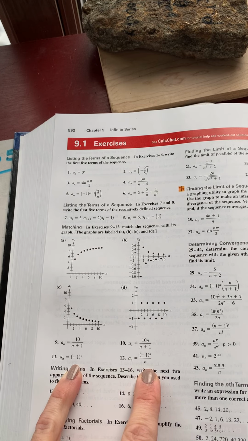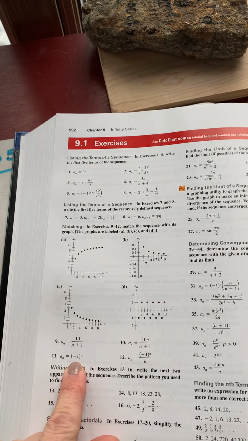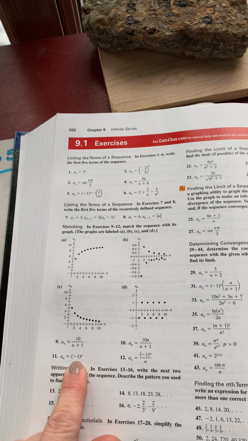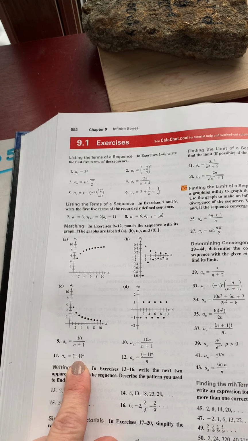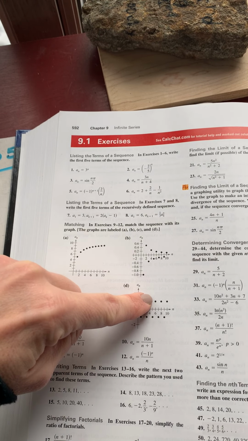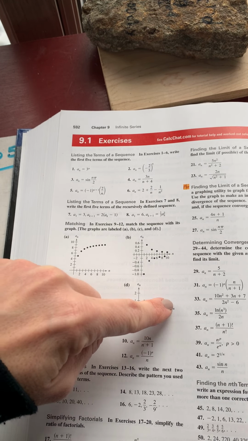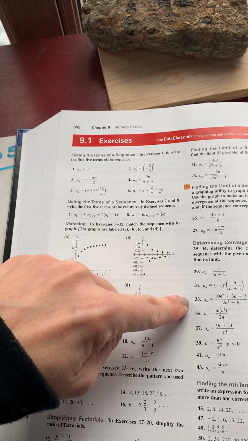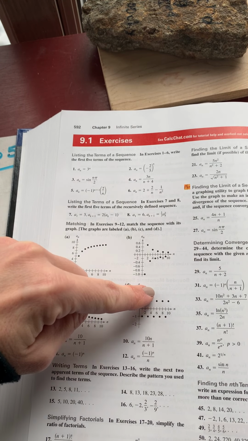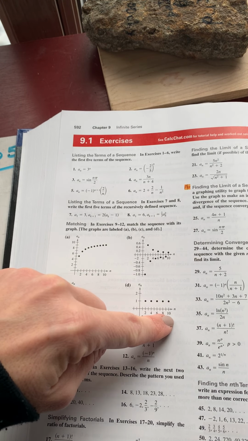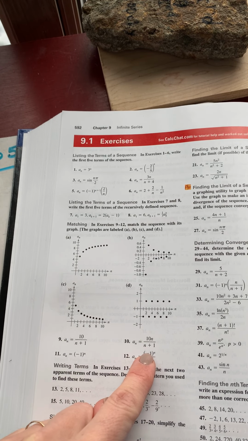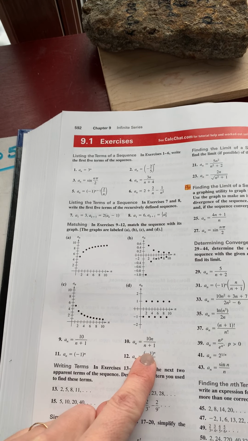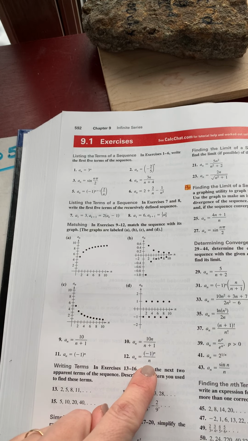But look at the difference between them. Number 11 is just -1 to the n. That means the terms of my sequence are just going to be -1, 1, -1, 1, -1, 1. That represents this. This sequence would diverge because I don't get closer and closer to a specific number. I just keep oscillating back and forth. Whereas number 12, I have -1 to the n, so I am going to be changing signs back and forth, but over n.